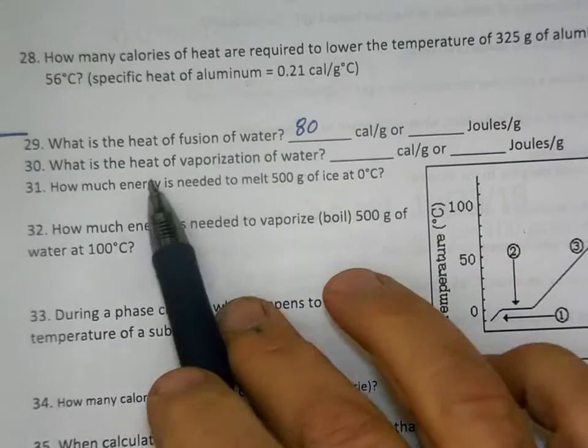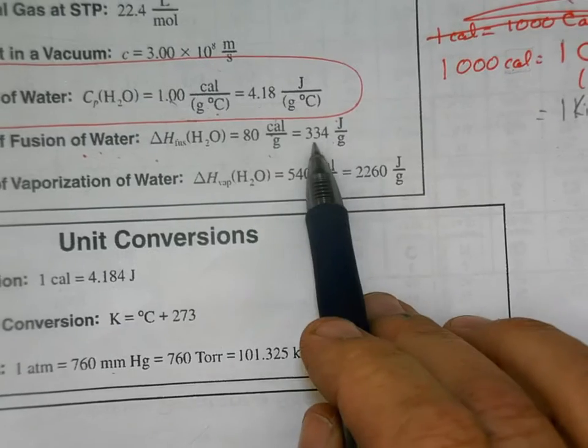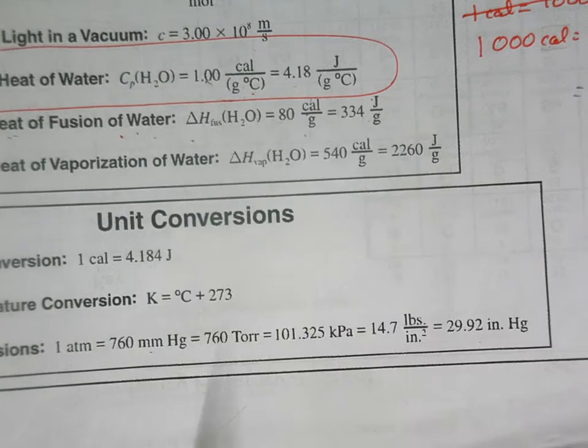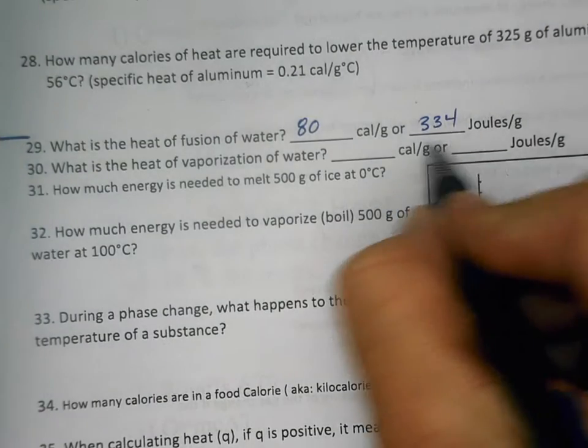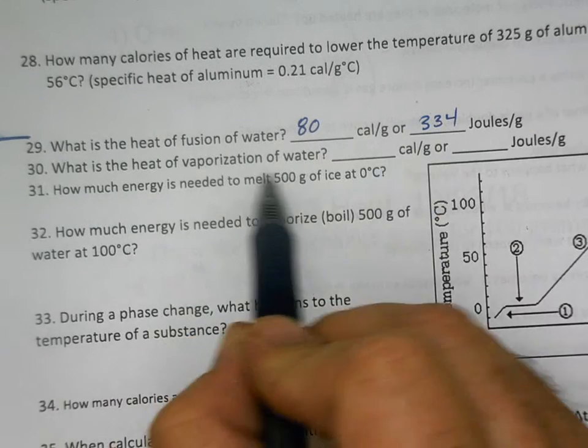Specific heat of water. Make sure I'm answering the right question. Oh, wait a minute, my mistake. Heat of fusion of water. There we go. 334 is the amount in joules. 334 joules.